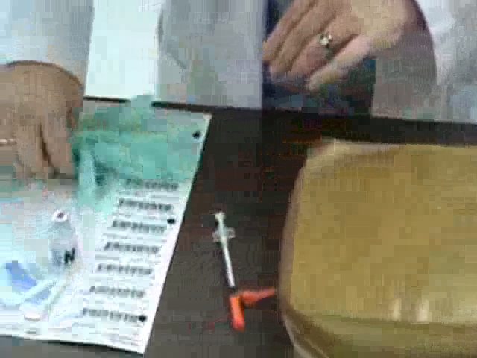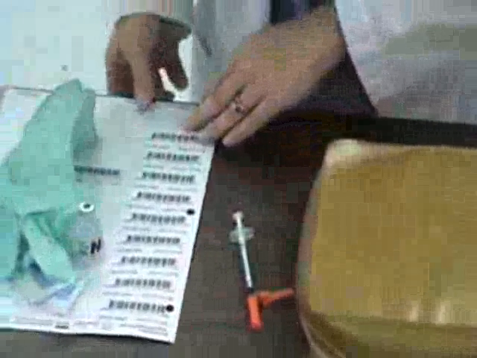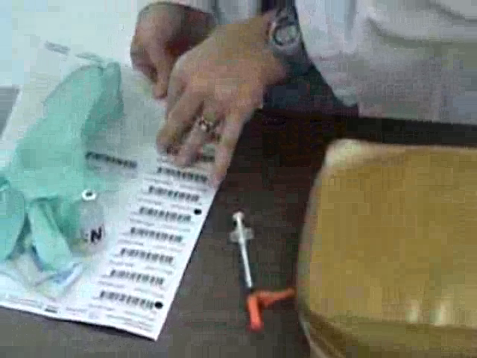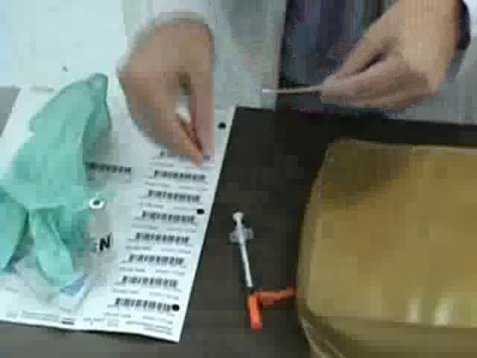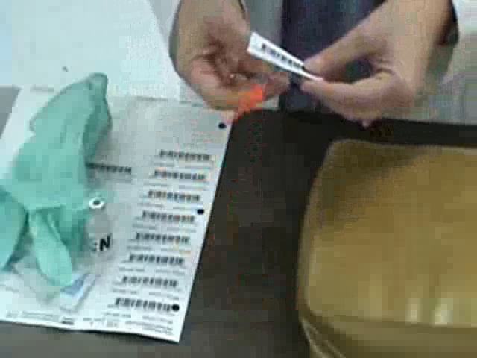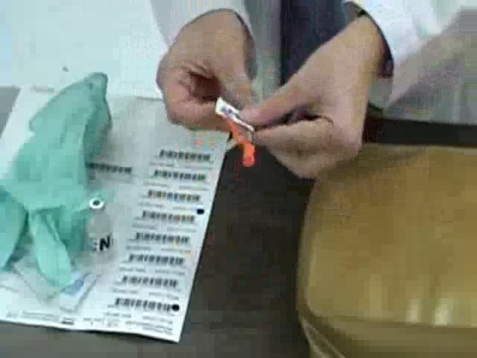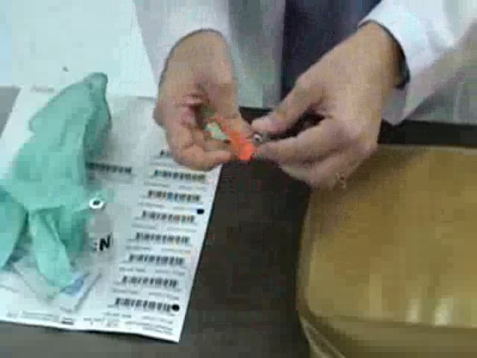The next thing that I'm going to do is label my medication. I need a patient label, and on the label I will write the medication, the route, and the amount. I will place this label on the syringe itself.